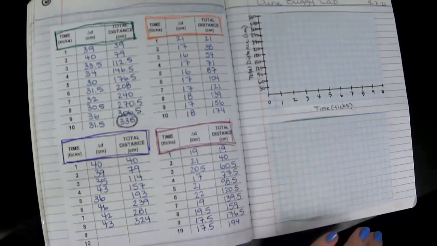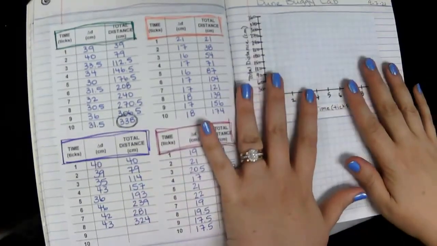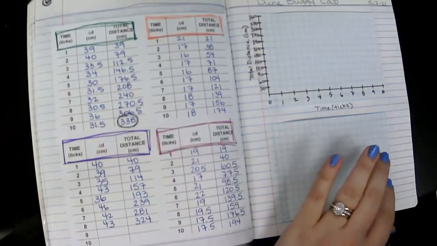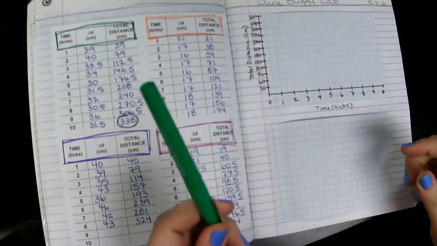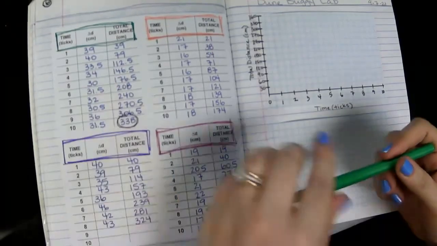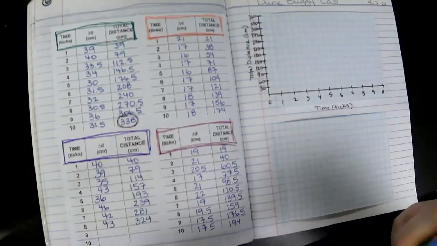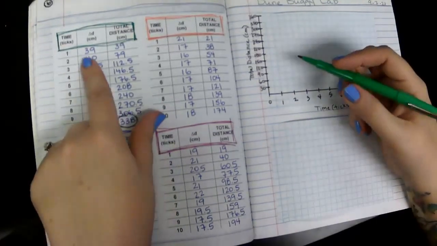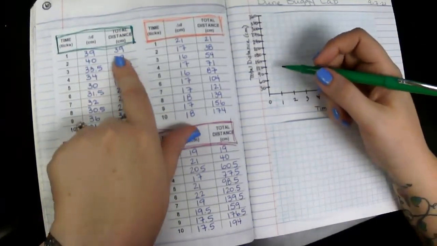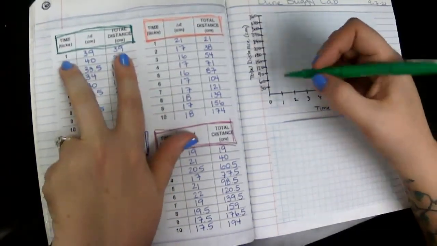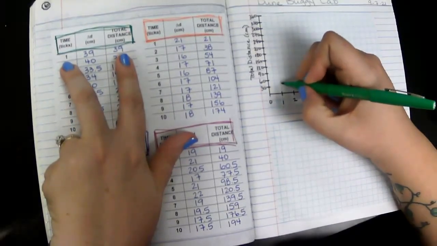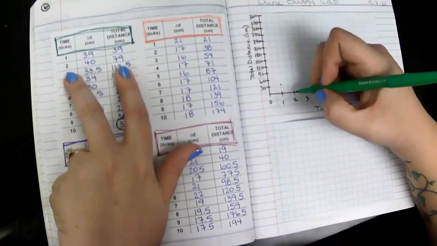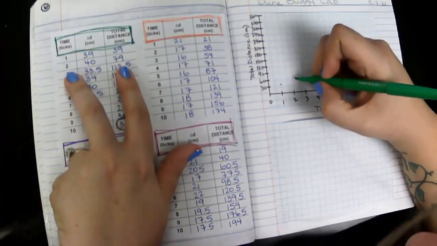So the next thing that we're going to do is to actually graph our data. Pick a data chart. It doesn't matter which one. Take the color that you have marked to represent it, and we're going to graph all of those points. So my first one is at 39. Second one is at 79.